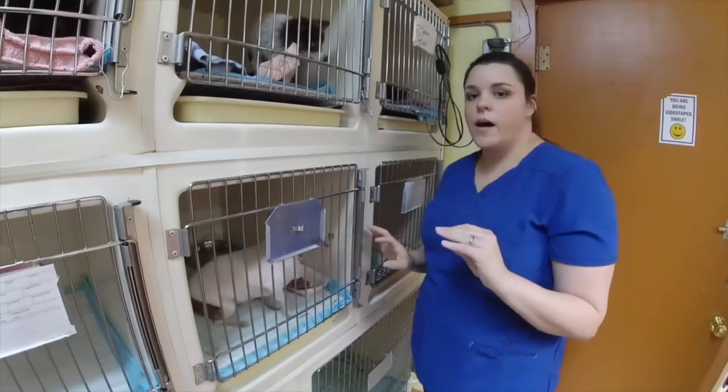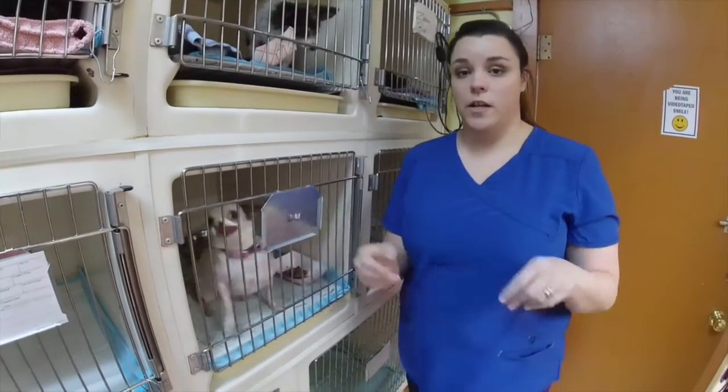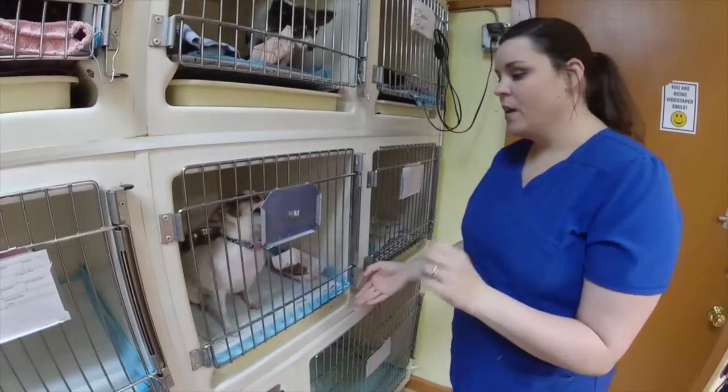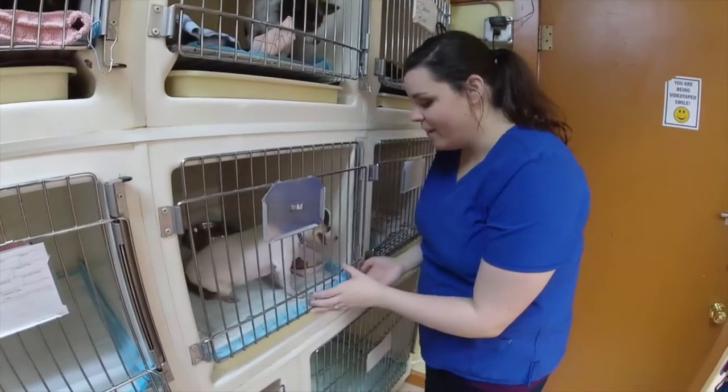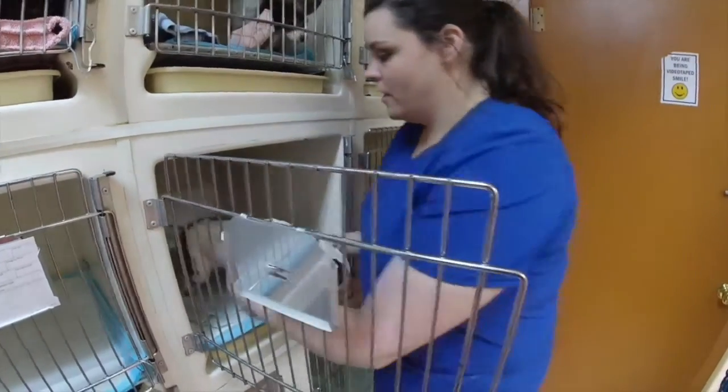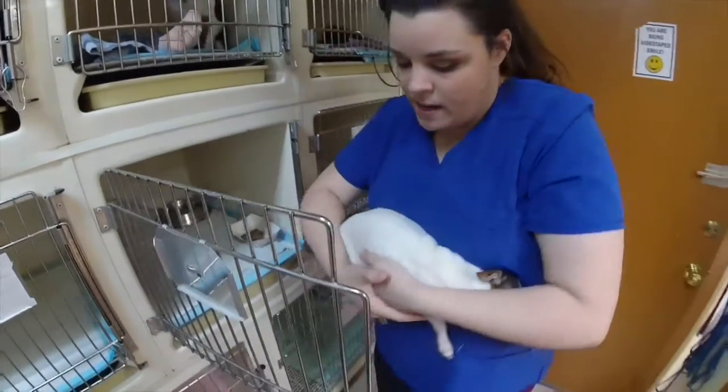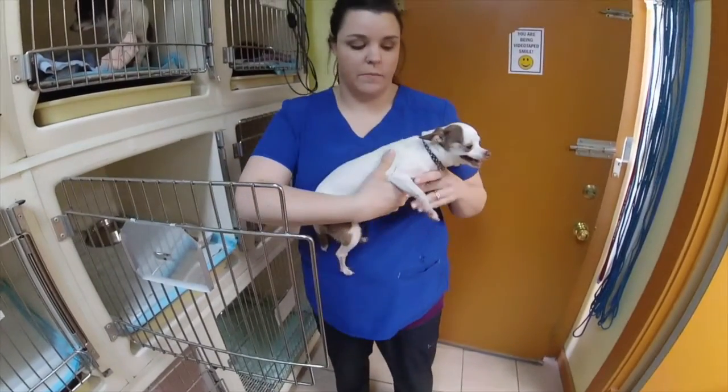This is how to get a patient in and out of a kennel safely. She's super excited, I know, hi. So you want to make sure that you grab them with both hands and you have complete control over getting them out of the kennel.